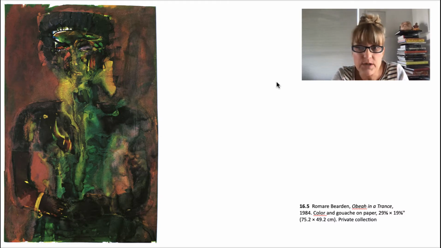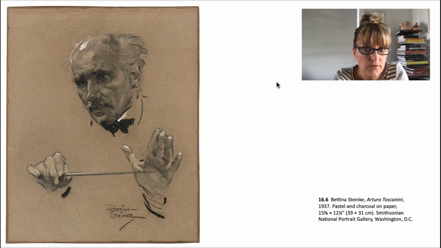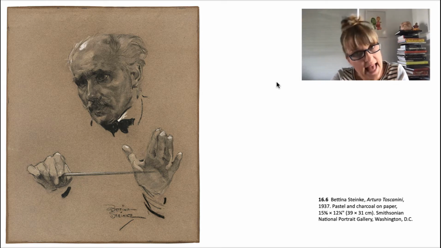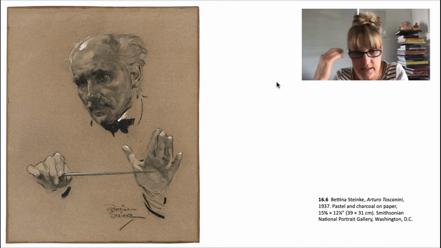Here is Romare Bearden's Obeah in a Trance. So this is a half figure, waist up kind of. And this is Bettina Steinke, Arturo Toscanini, and Toscanini's a famous composer. And I think what's interesting here is that she really gave us the detail of the parts of the body that are relevant for this particular man, which is the face, the head, and the hands. And then, of course, the conducting baton. So he's a famous conductor.